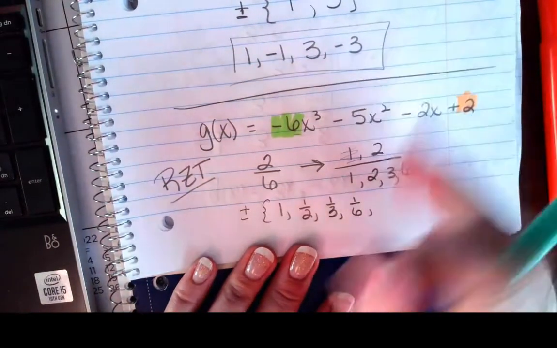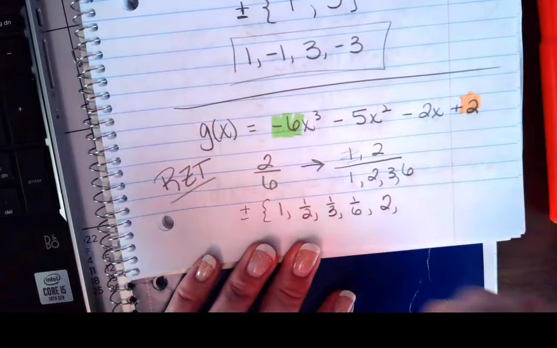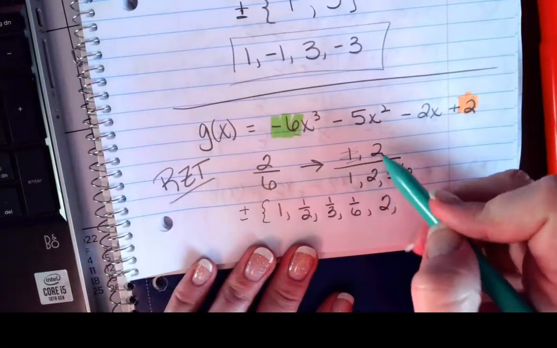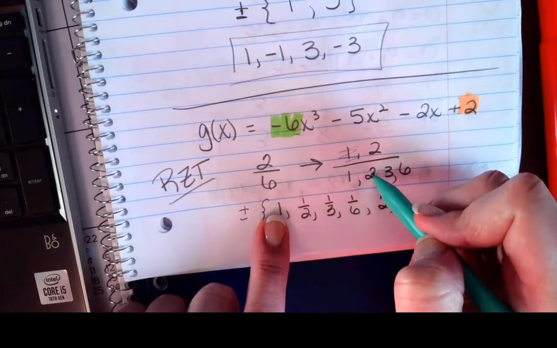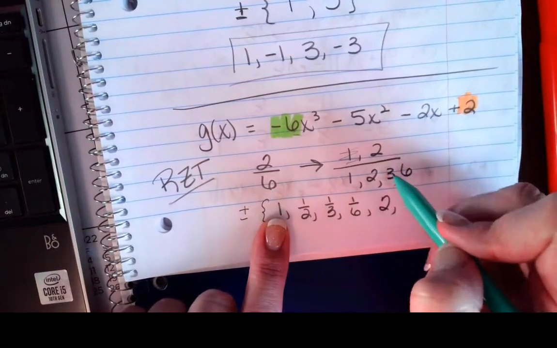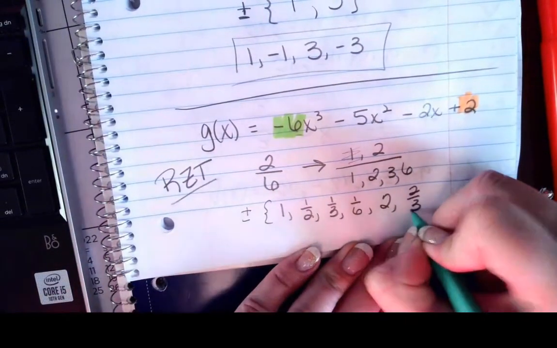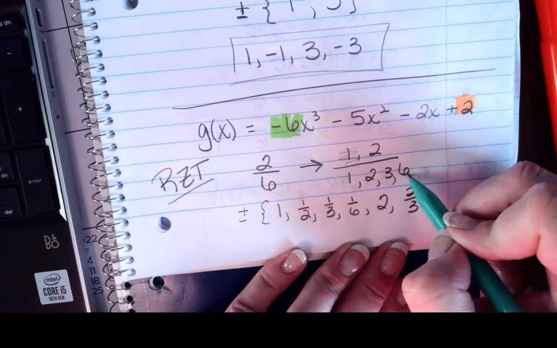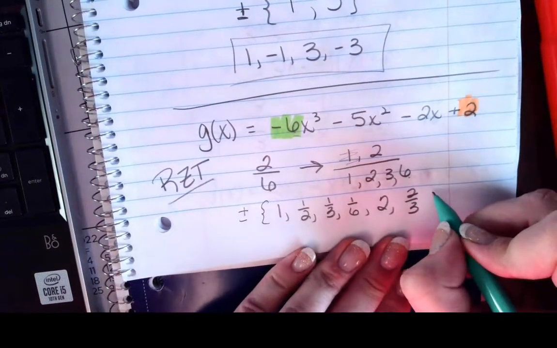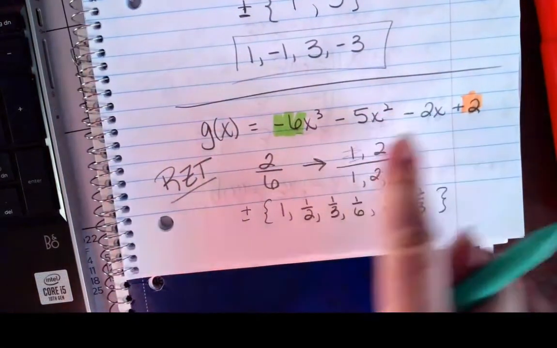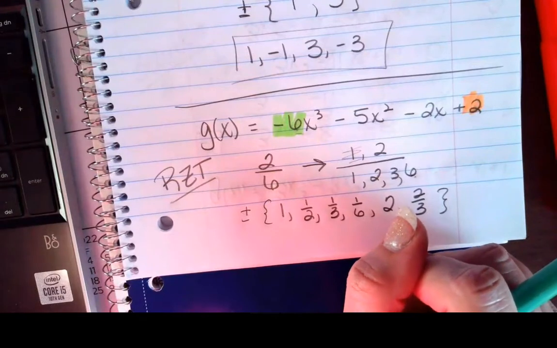So now take 2 over everything in there. So 2 over 1 is 2. 2 over 2 is 1. He's already there. He's in my pile. So I don't need it. 2 over 3 is 2/3. 2 over 6 is 1/3. He's already in my pile. Don't repeat it.